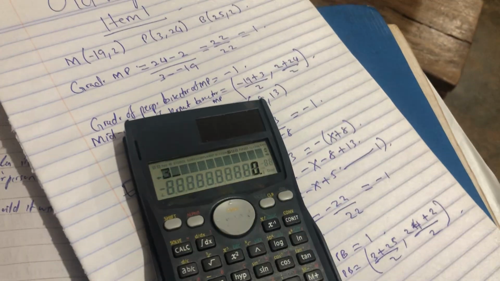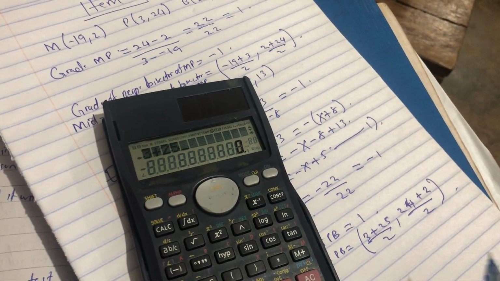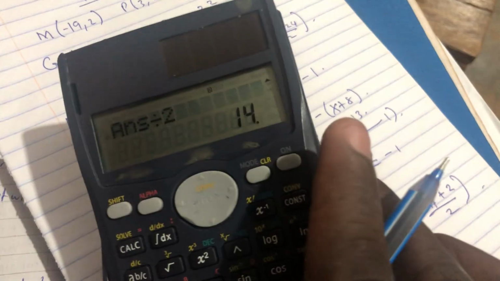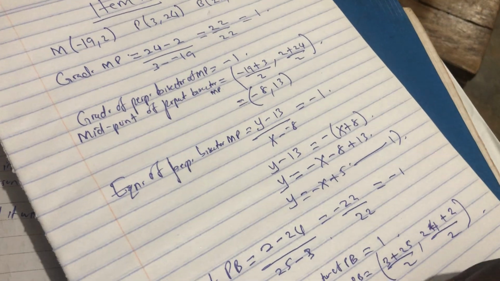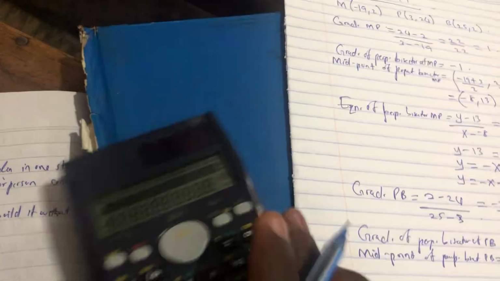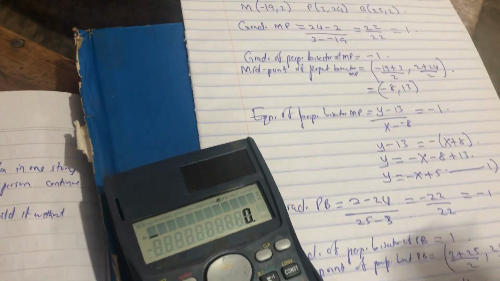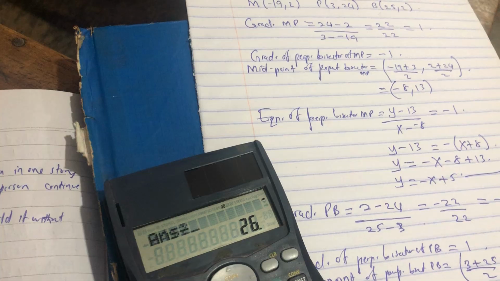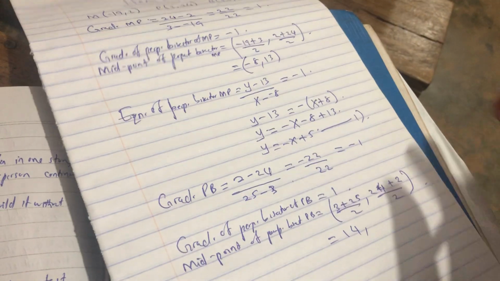When I get 3 plus 25 divided by 2, that is going to be 14. Then 24 plus 2 divided by 2 gives me 13. I've got 14 and 13.